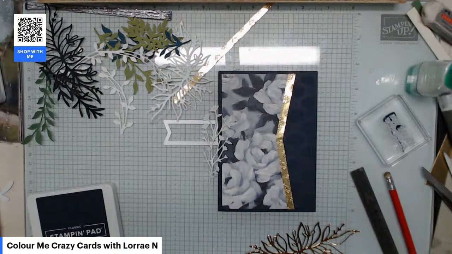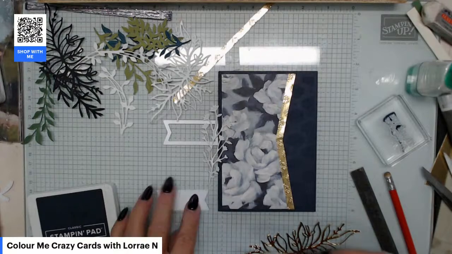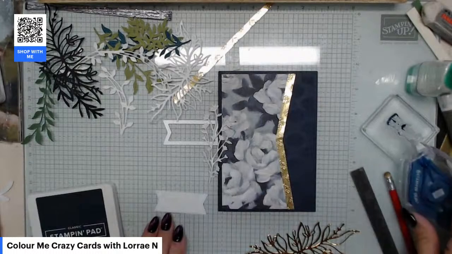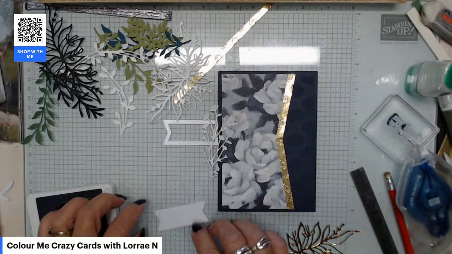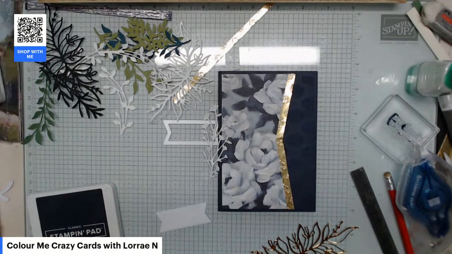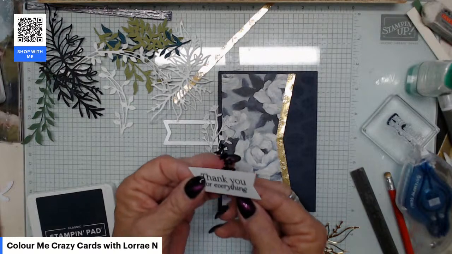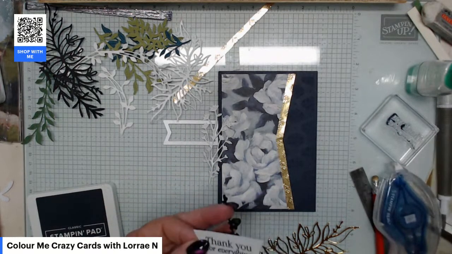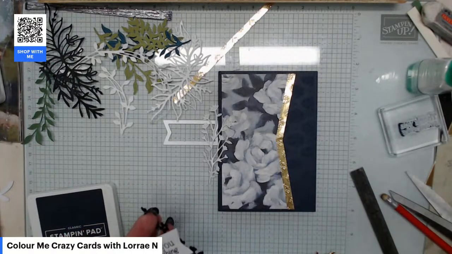Is this going to work? All right, so I'm going to put it just at the top there so that I can add some of these elements to it, because I'm actually going to put this up on dimensionals. So I'm going to cut some of these. My goodness, let me have a look.